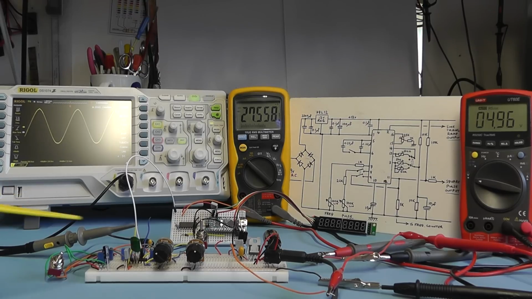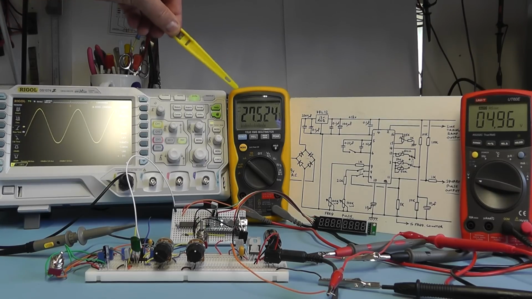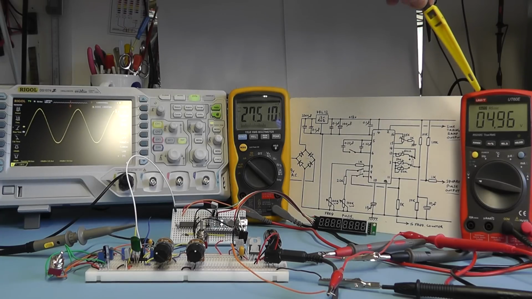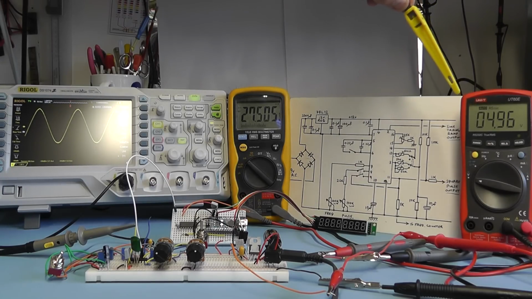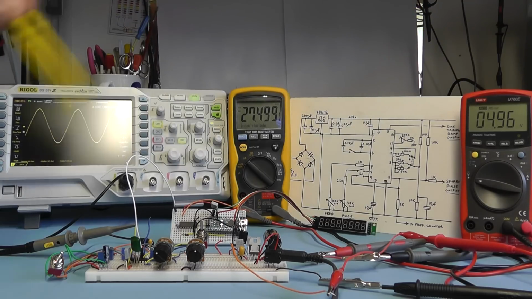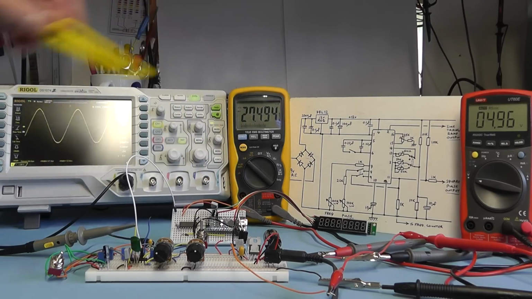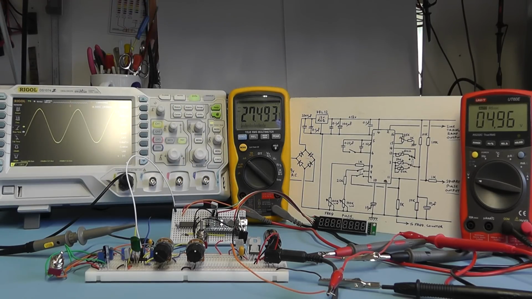So the circuit seems to be working okay. You've got our sine wave signal coming out. The current that's being drawn at the moment is just slightly over 27 milliamps, and you can see there on the meter on the right our 5 volt reading is reading 4.96, which is probably okay. So I think that's fine, and I can connect that up now to the Arduino Nano and circuitry here to drive the 7-segment displays.